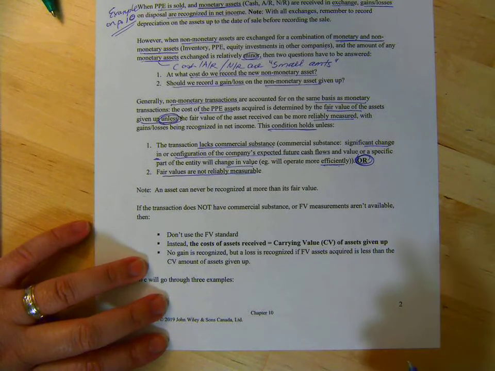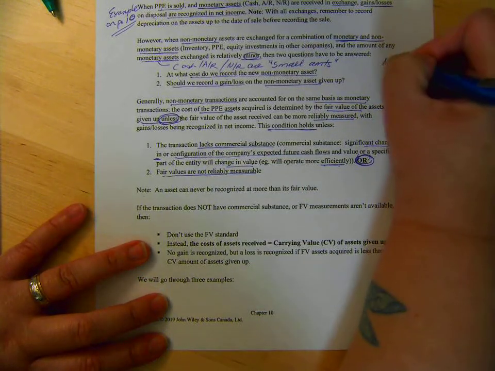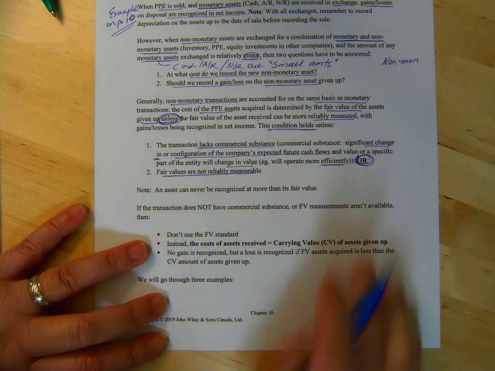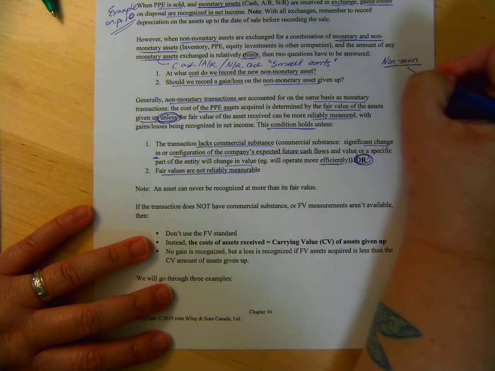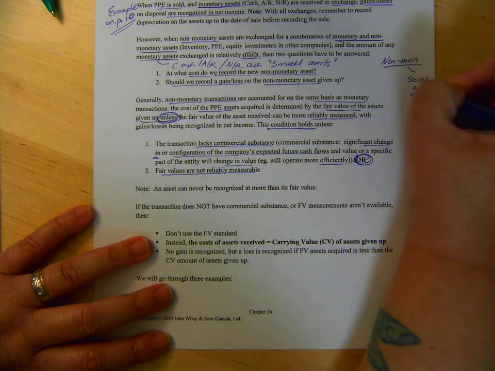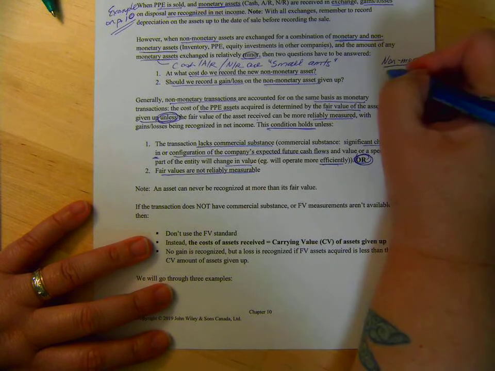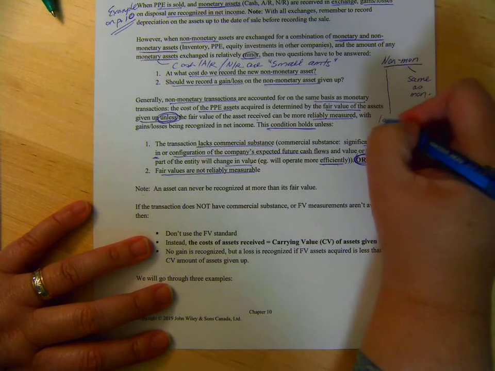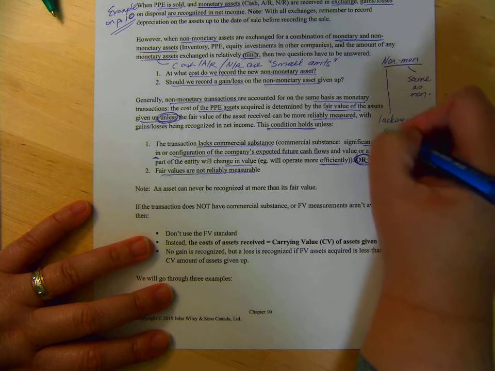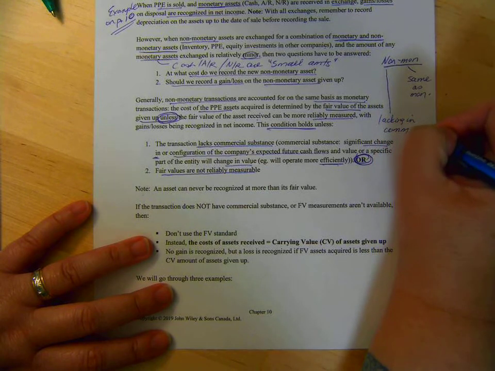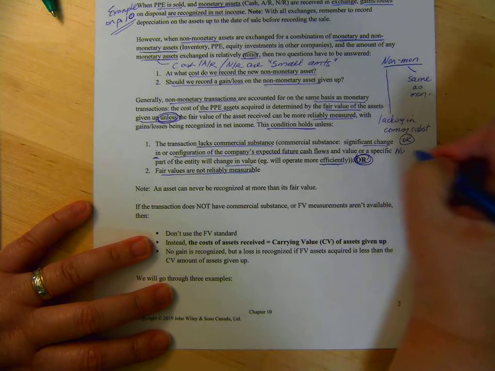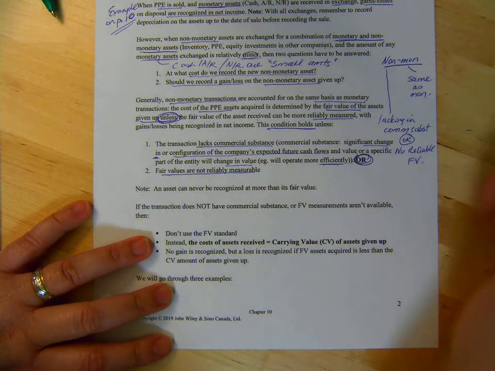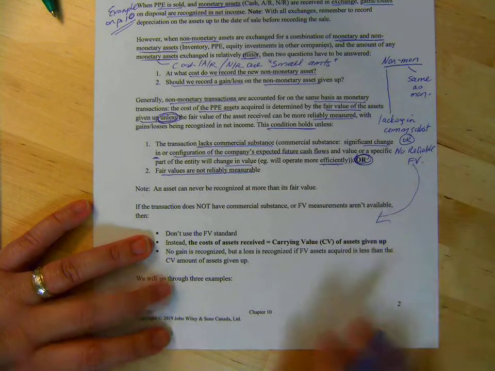So you have a non-monetary transaction. It's either going to be treated the same as monetary, or if it's lacking in commercial substance, or no reliable fair values, then it goes down here.